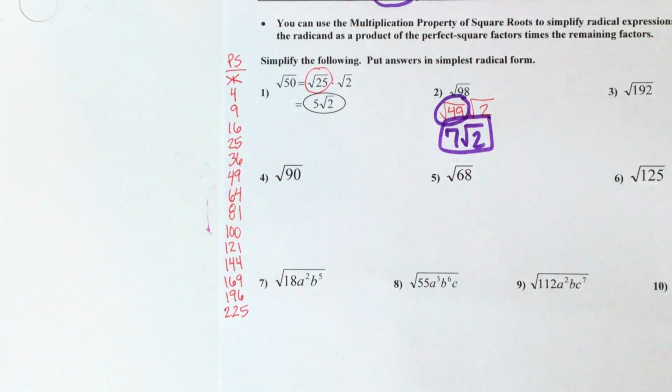Now, you may be wondering, the last lesson I had plus minus in front of all my answers, and this does not. The reason is because this didn't start off as an equation with an x in it. So if there had been an equation, an equal sign, and there was an x squared in the problem, then at some point I would have square rooted and I'd slap down a plus minus. But because there's no equal sign and there's no x, that's why I don't do that.